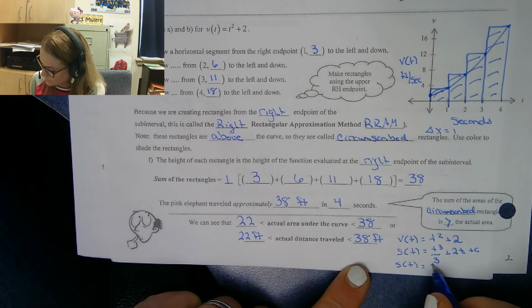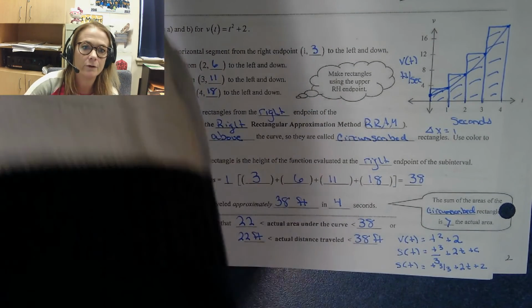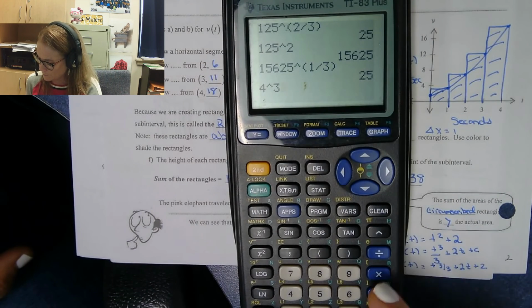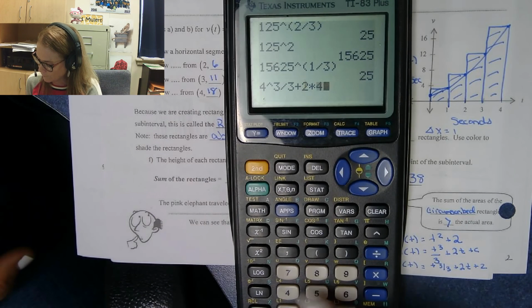So t cubed over 3 plus 2t plus 2. If you were integrating, you put in 4 seconds: 4 cubed over 3 plus 2 times 4 plus 2.